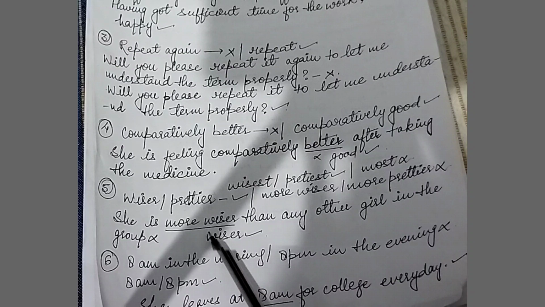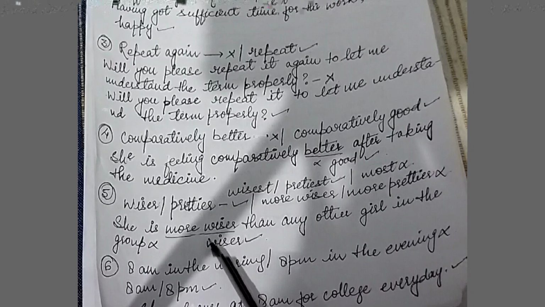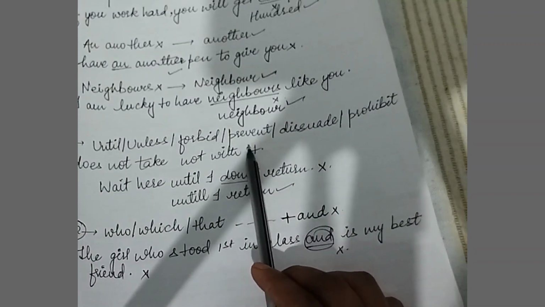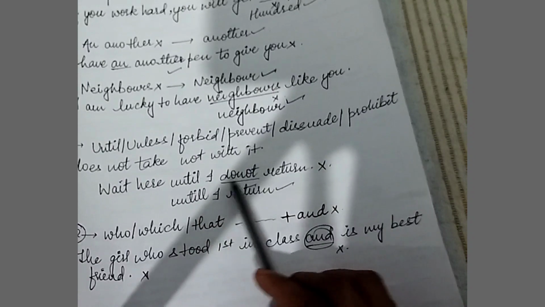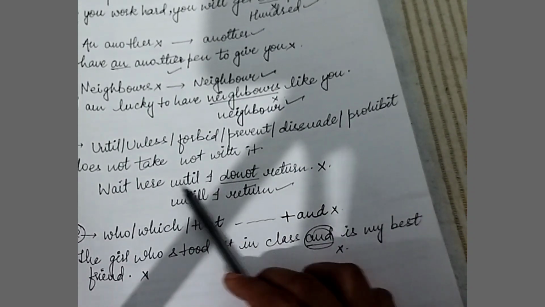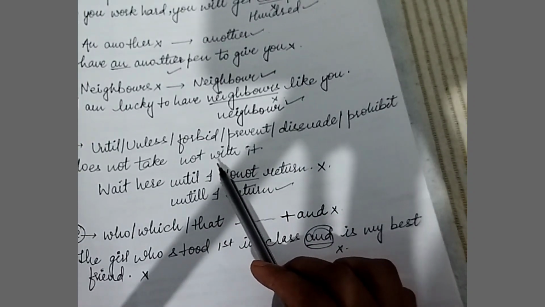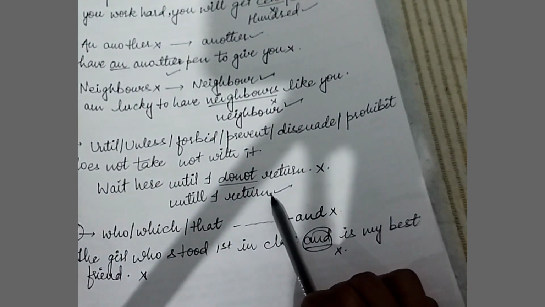Next over here, guys, whenever we use expressions like until, unless, forbid, prevent, disallow, prohibit, with these terms we never use not, because these words themselves express a negative sense in the context of a statement. So with these words, we never use not. For example, wait here until I do not return. This sentence is grammatically incorrect. Why? Because here until itself is expressing a negative sense, so you are not required to use do not, again a negative term over here. The correct statement should be: wait here until I return.